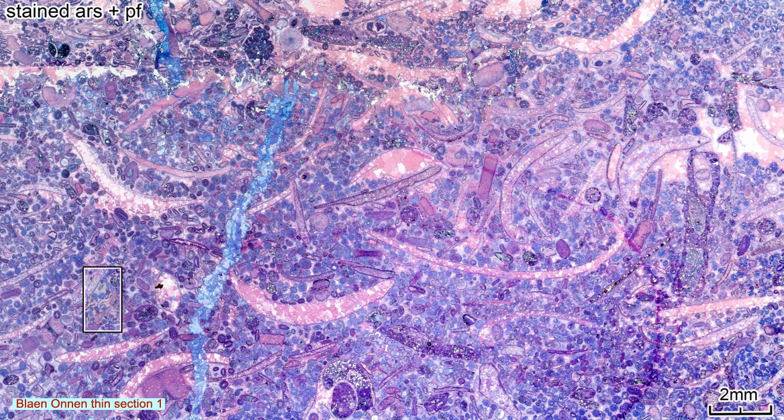Brachiopods and crinoids stain pink. Most ooids stain purple, and the subvertical irregular fracture filled with Faroan calcite cement stains blue. The boxed area, lower right of this image, is now enlarged.